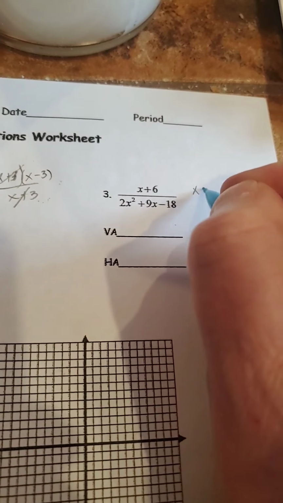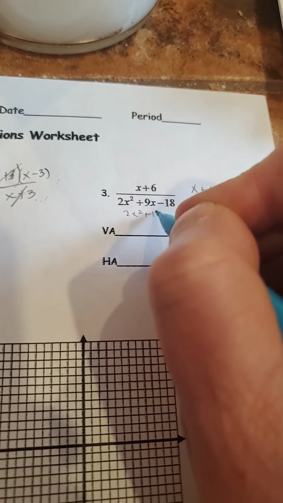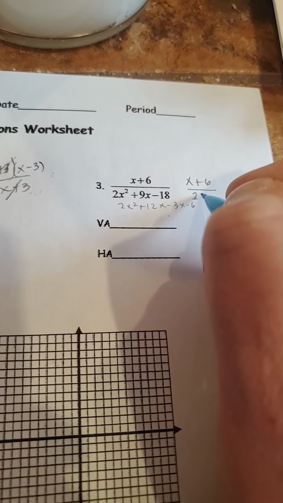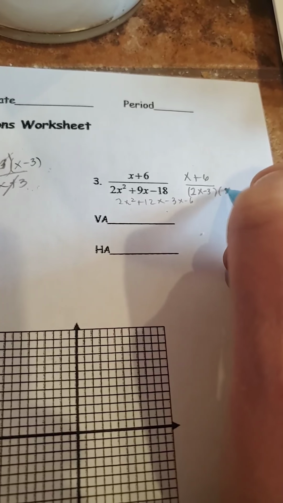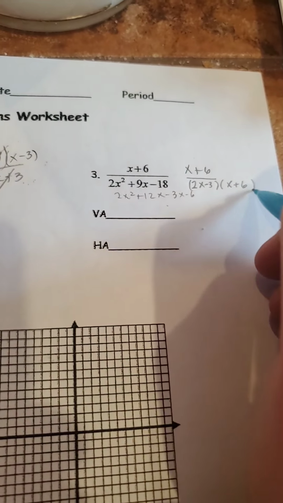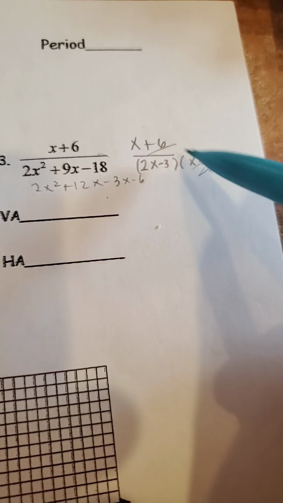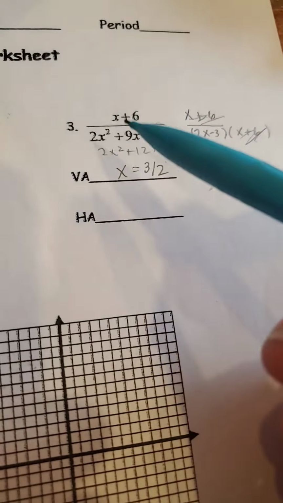And lastly on this one, you can see I haven't done it yet, but this one's going to factor 2x squared plus 12x minus 3x minus 6. So I have 2x minus 3 times x plus 6. Let me make sure I did my work right. 2x squared minus 3. Yep, that works. These guys will cancel. That's a hole. Not asking, just saying. Vertical asymptote is at x equals 3/2. And the horizontal asymptote, because the degree in the denominator is bigger, is at y equals 0.